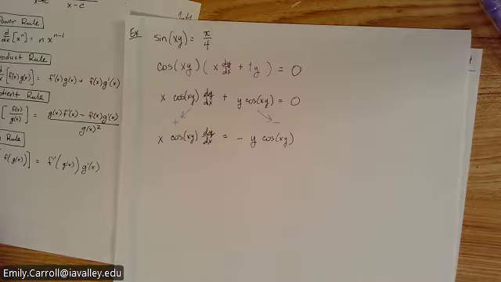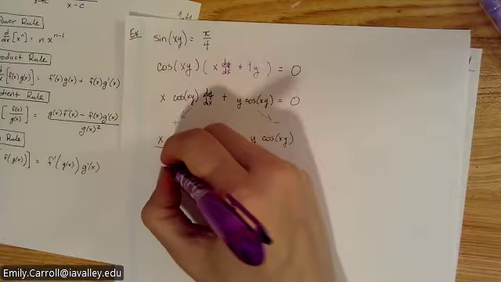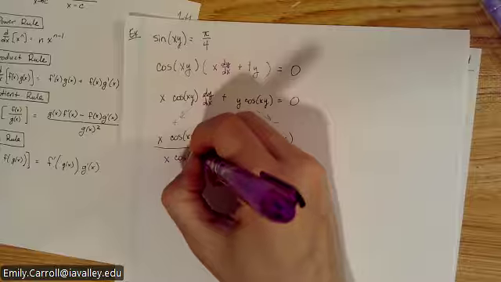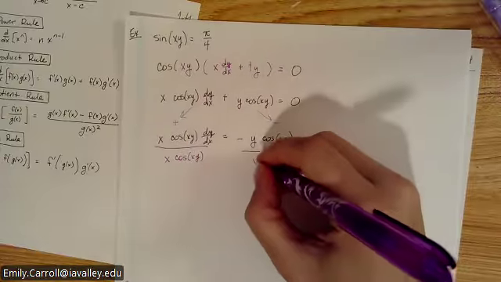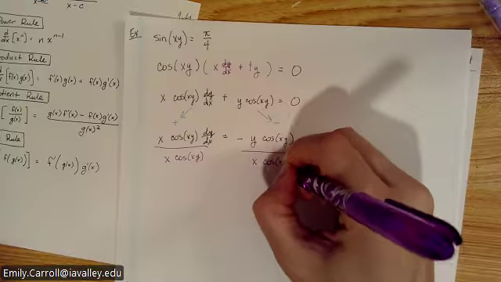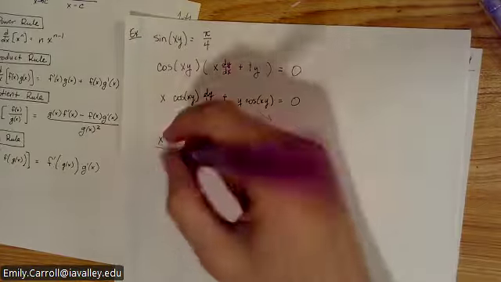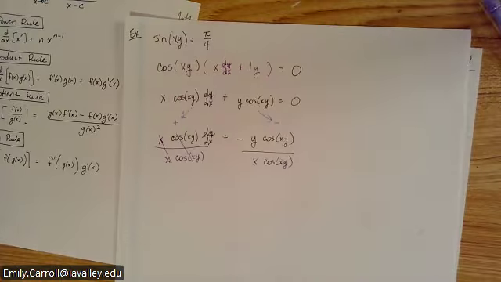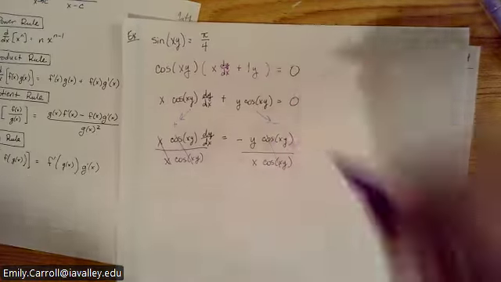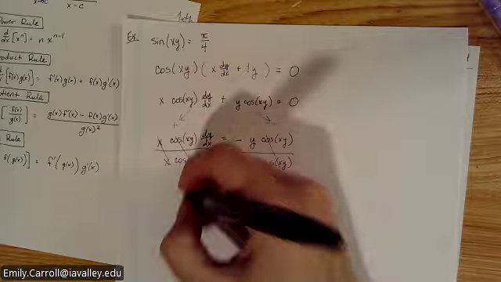And then let's divide by x cosine of xy on both sides. So then that cancels. We actually get that to cancel as well. So we have dy dx.